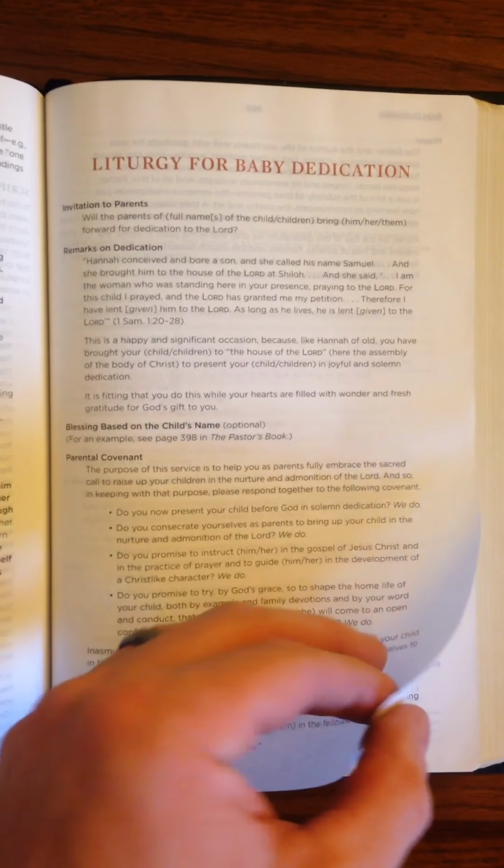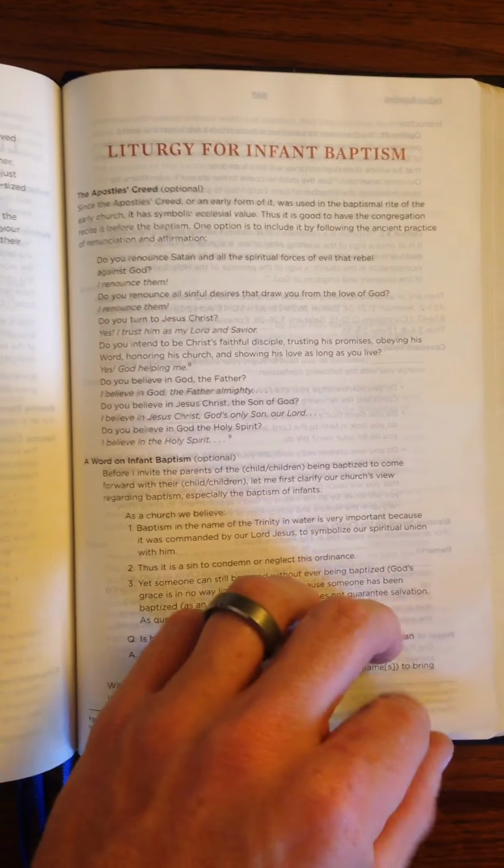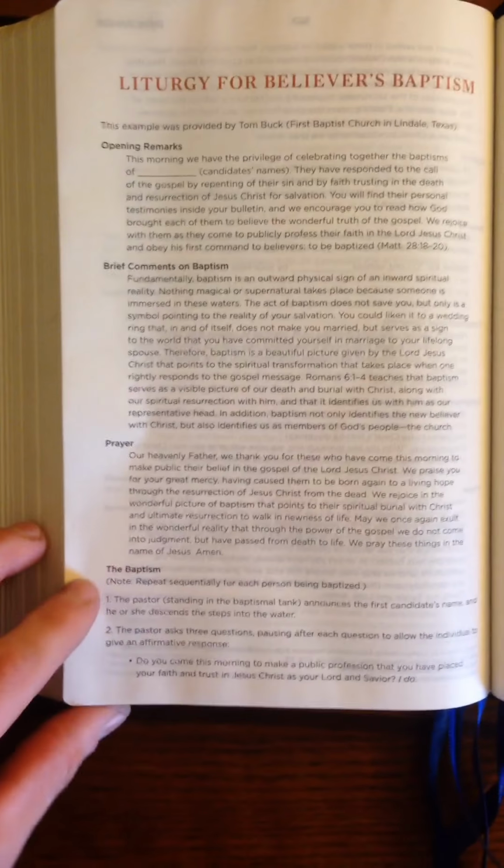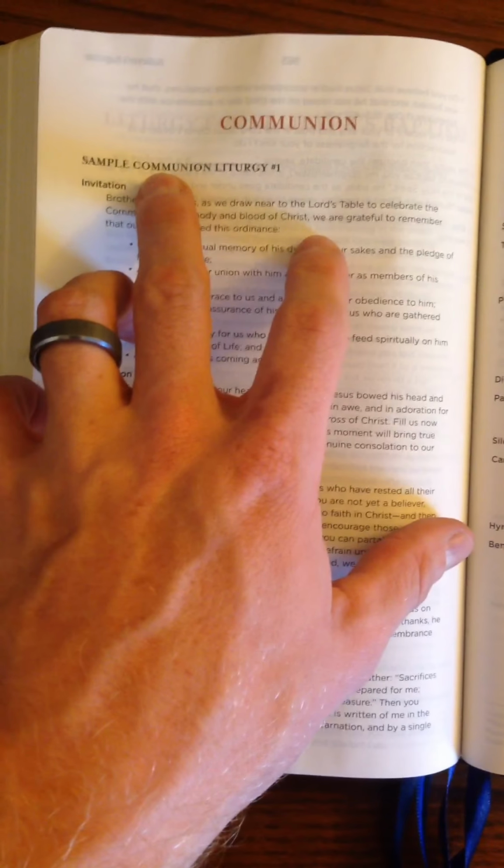We have a liturgy for baby dedication, a liturgy for infant baptism, and then a liturgy for believers' baptism. Also have a section on communion. And there's two different sample liturgies here for communion.